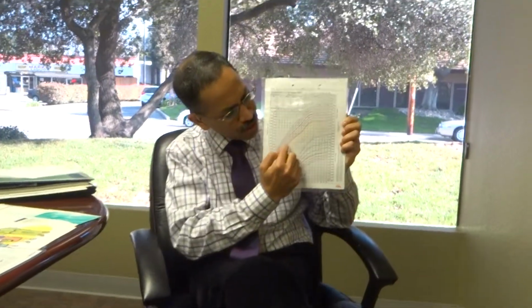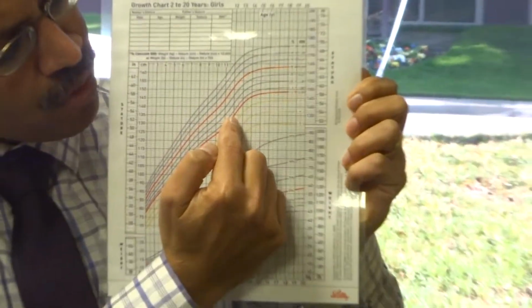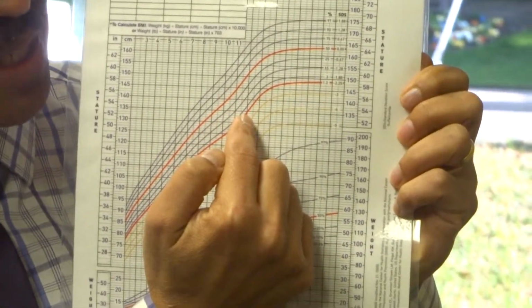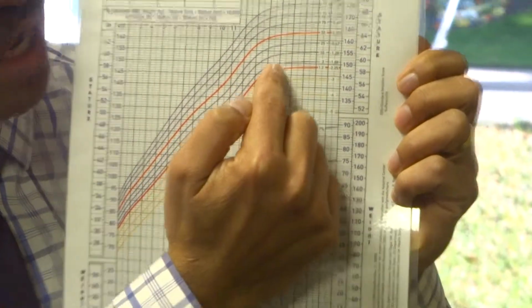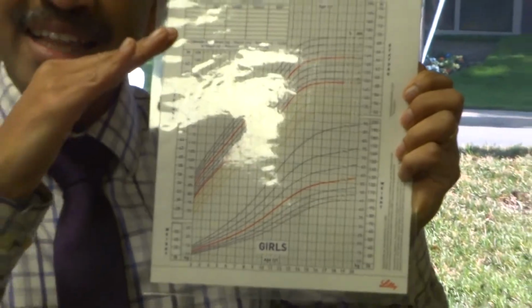Now, if you see the growth chart, it follows a pattern of growth, and then just before the child reaches puberty, there's something called a pre-adolescent dip. So the child keeps growing and there's a little dip, and then the child takes off. That is a very normal process.